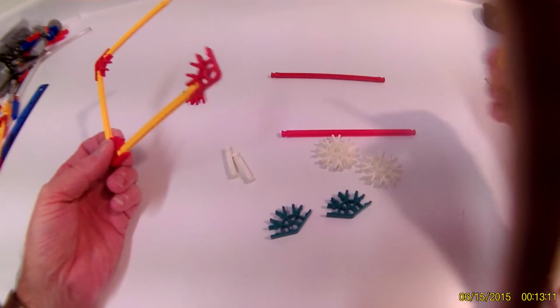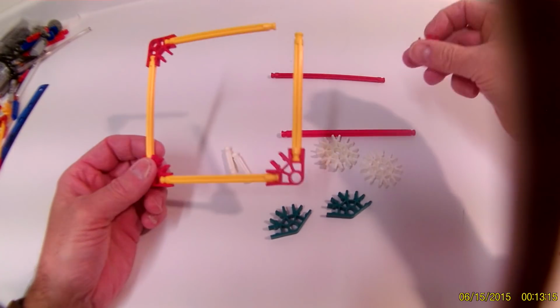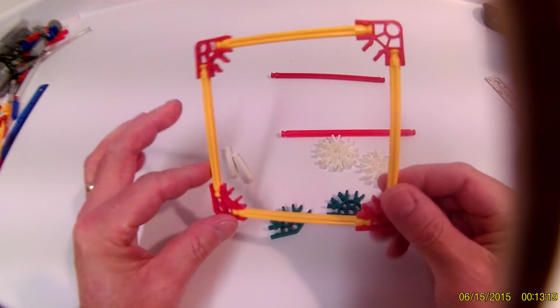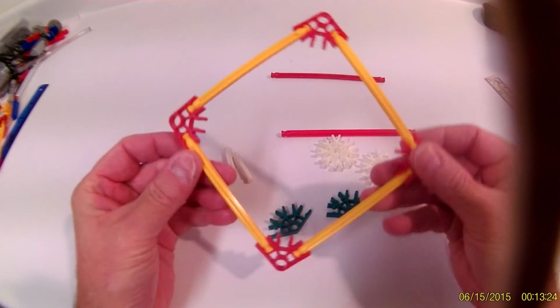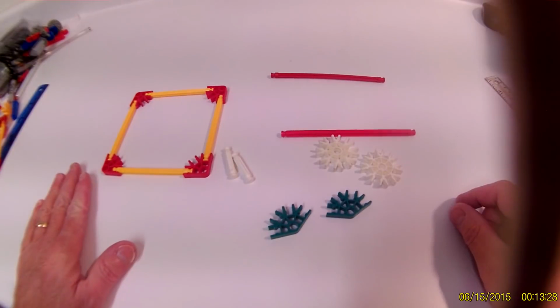Then a yellow rod right here and a yellow rod right there. Okay? So this is the first project you're going to make. Not very exciting, not very fascinating, just a plain old square. Alright? So we'll put that down right there.